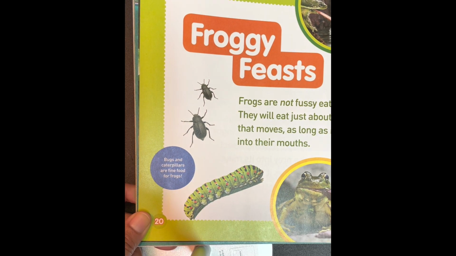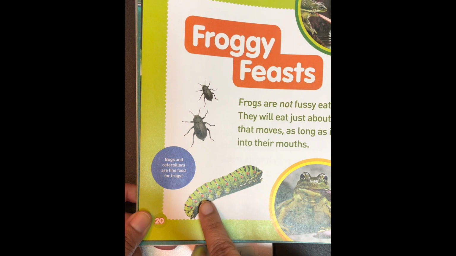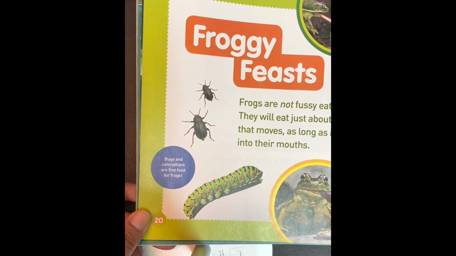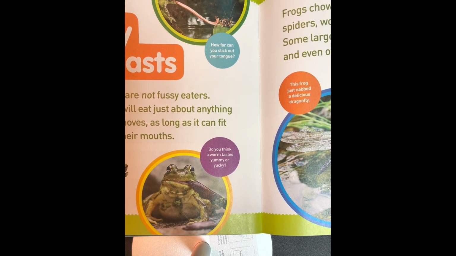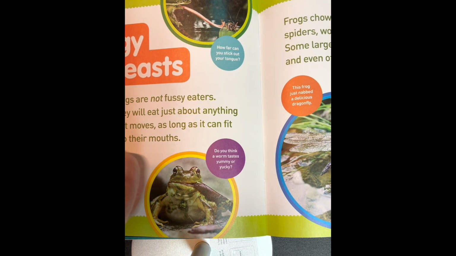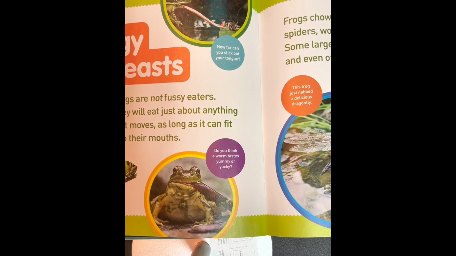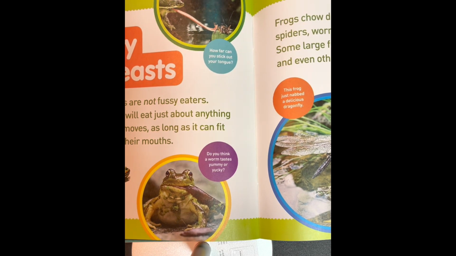Bugs and caterpillars are fine foods for frogs. So we have caterpillars and little buggies. Do you think a worm tastes yummy or yucky? So I want my friends to give me a thumbs up if worms taste yummy, or a thumbs down, and I'm putting my thumb down, if they taste yucky.